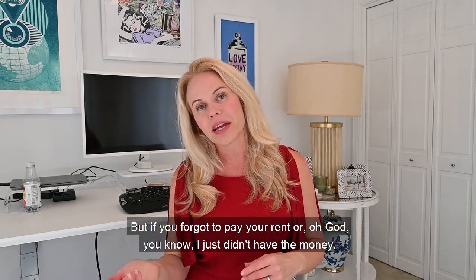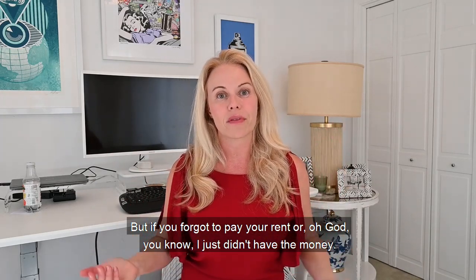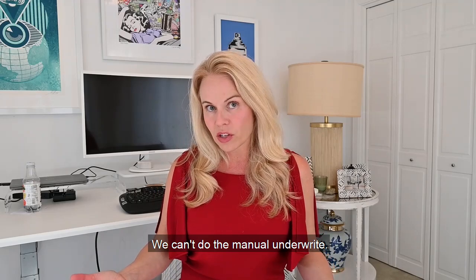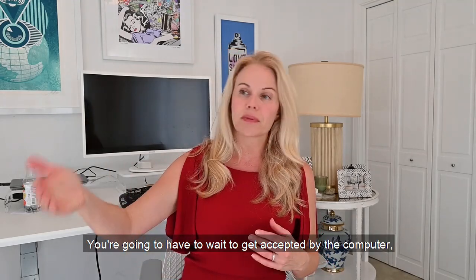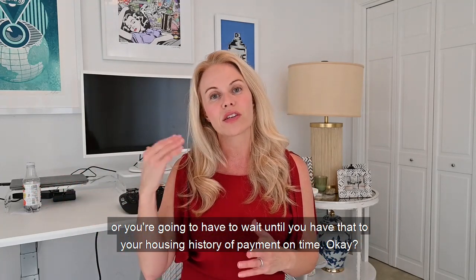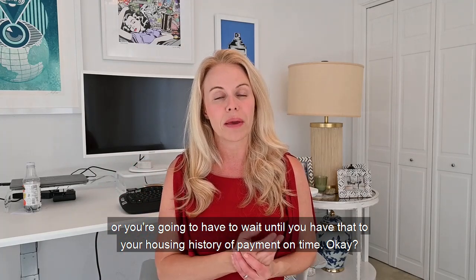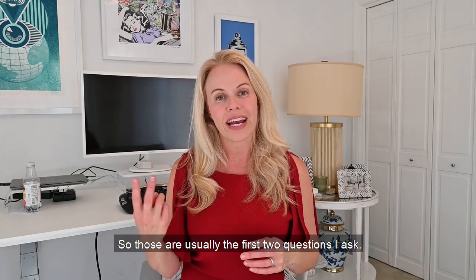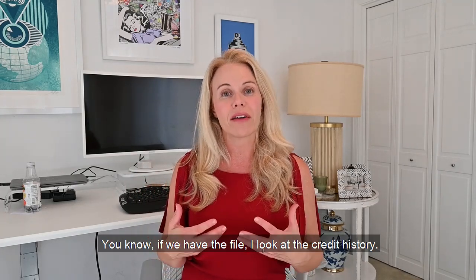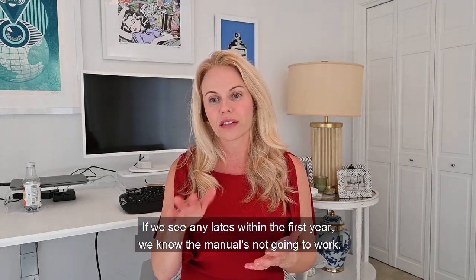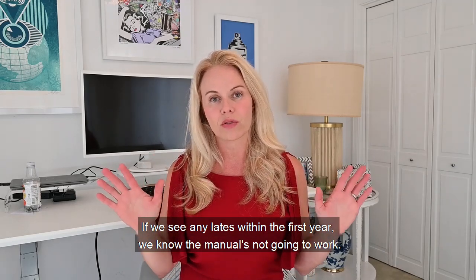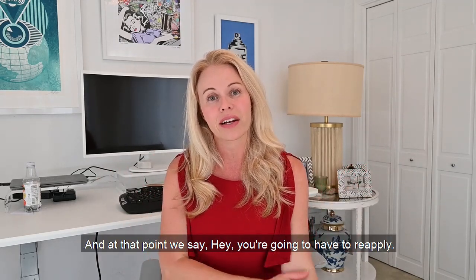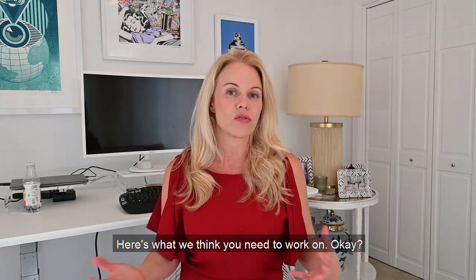But if you forgot to pay your rent, or you just didn't have the money, we can't do the manual underwrite. You're going to have to wait to get accepted by the computer, or wait until you have that 2-year housing history of payment on time. Those are usually the first 2 questions I ask. If we have the file, I look at the credit history. If we see any lates within the first year, we know the manual is not going to work. At that point we say, hey, you're going to have to reapply. Here's what we think you need to work on.